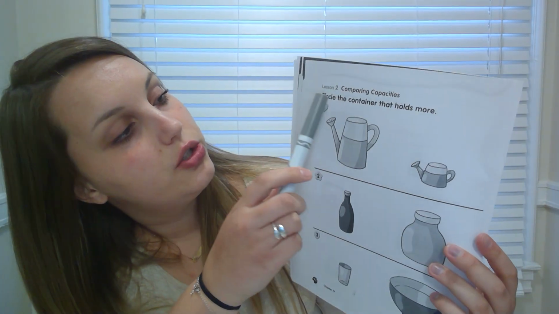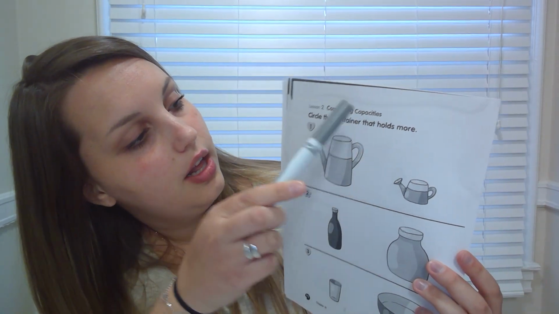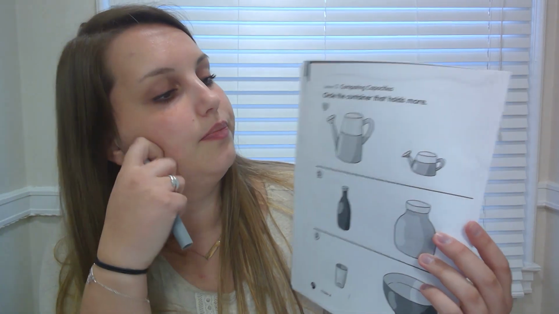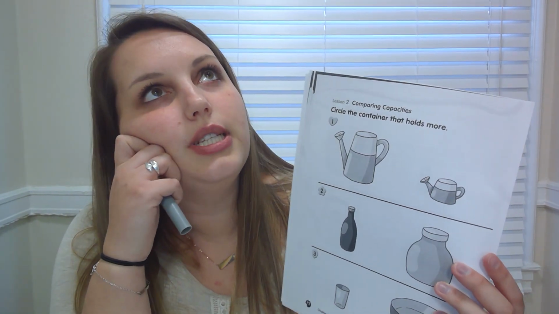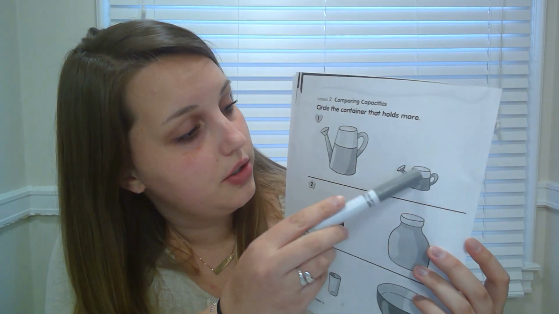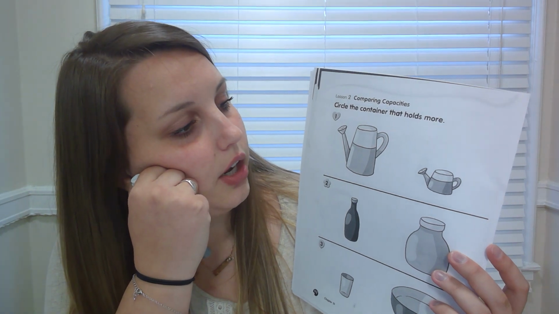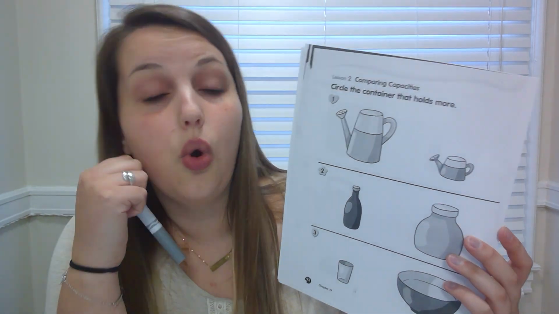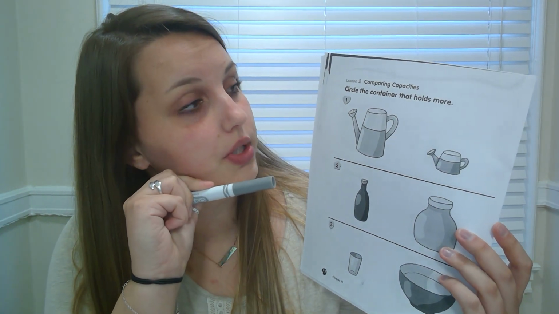Looking at the first page, it says, circle the container that holds more. So let's pretend we're filling up these containers with orange juice. Looking at these 2 containers, which container do you think is going to hold more orange juice than the other one?